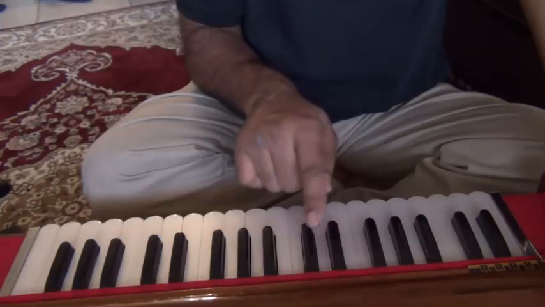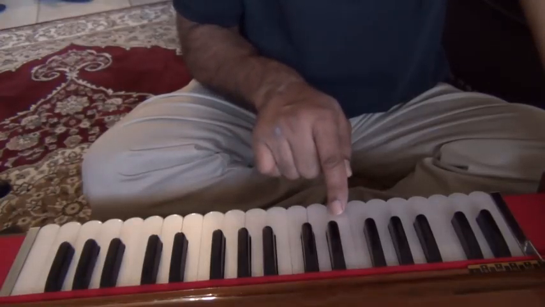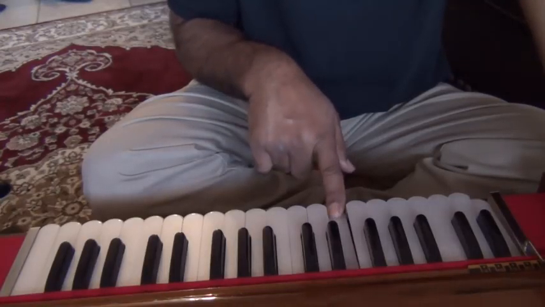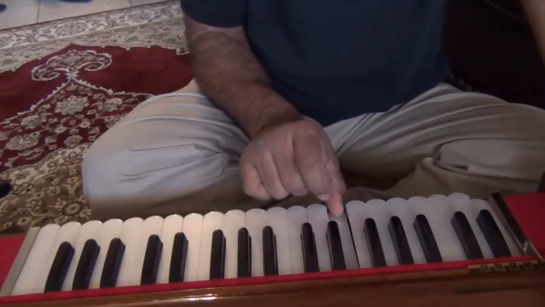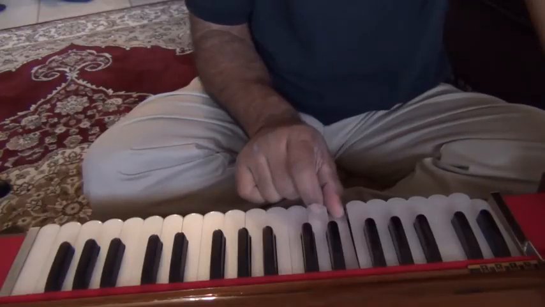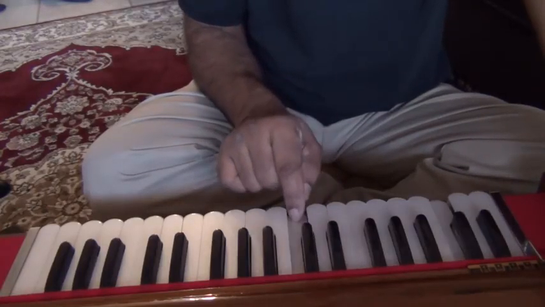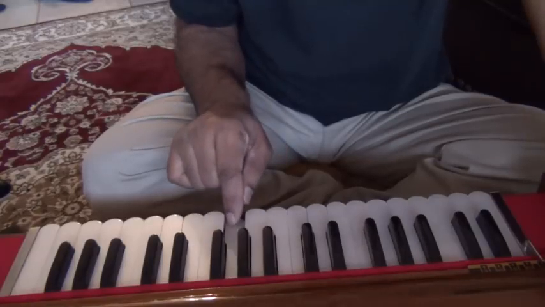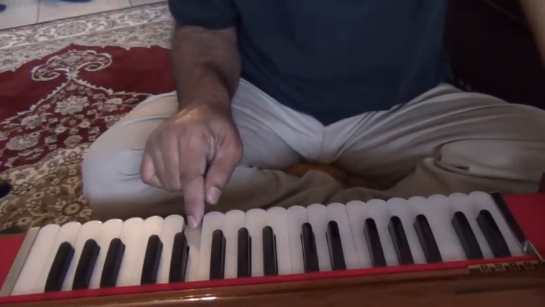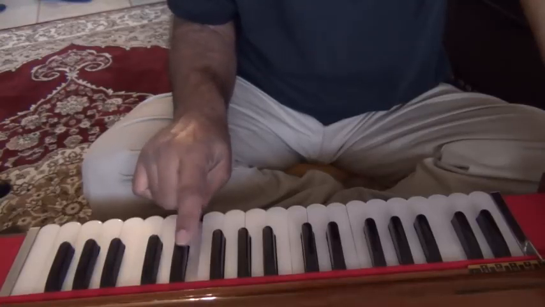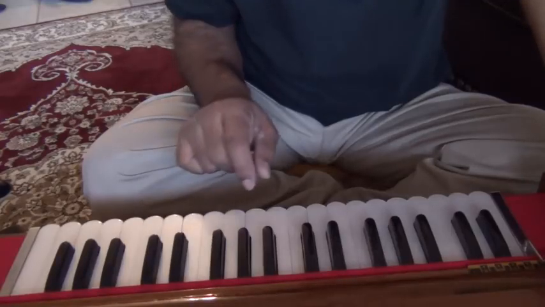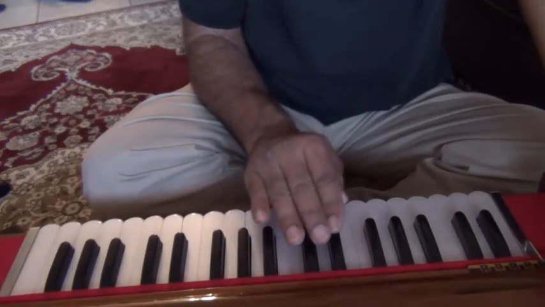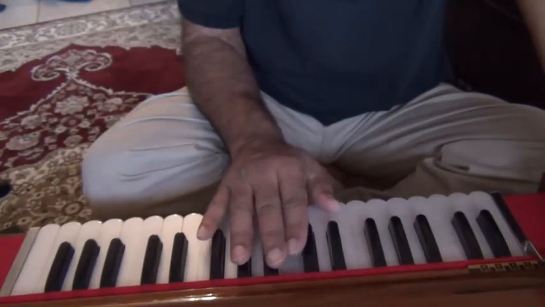So if we look at the group of 2, the white note immediately before that group of 2 is called the C note. And we begin with C. I suggest you begin with C. C, D, E, F, G, A, B, C. This one is C again because it's immediately preceding the 2 black notes. And it's really repeated. It's called an octave.